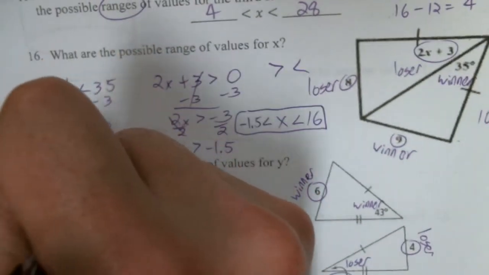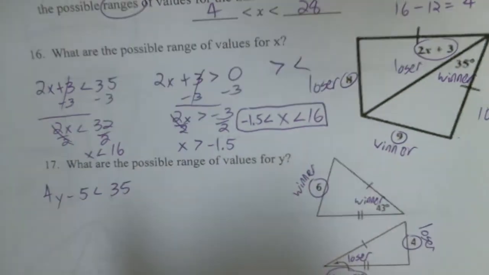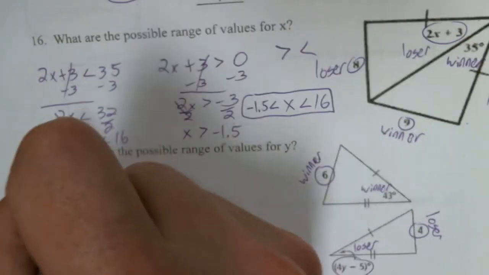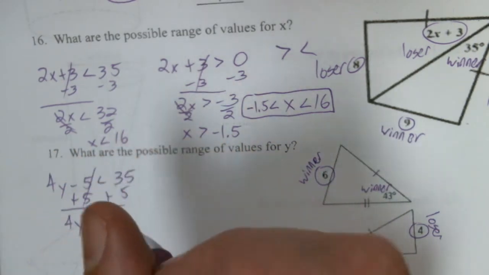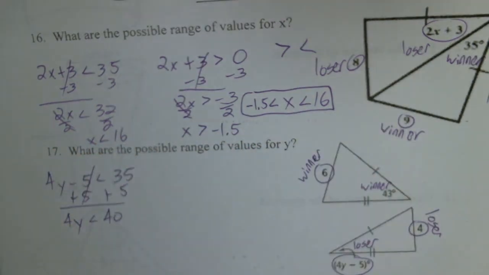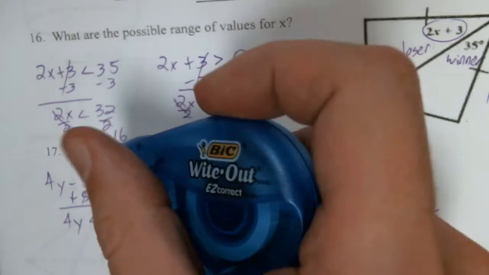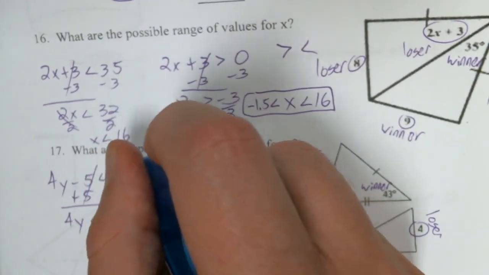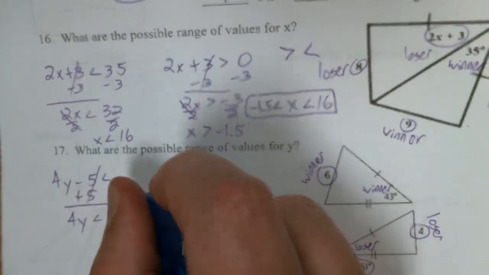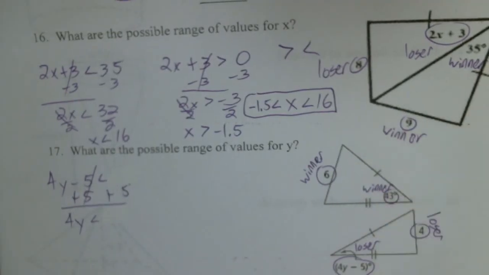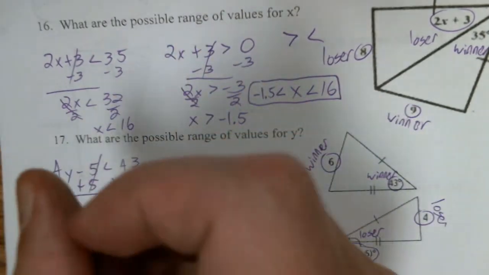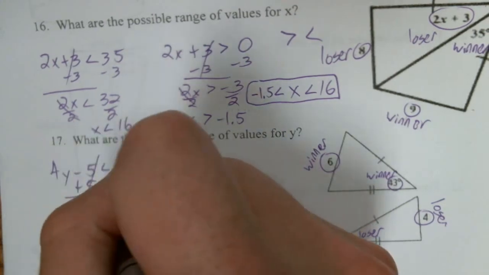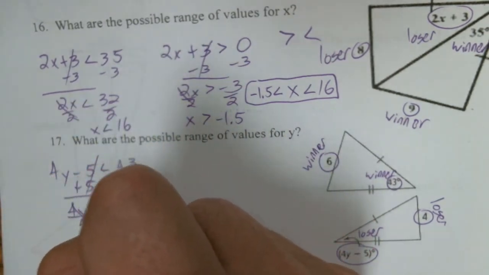So our first inequality says 4y minus 5 is less than 35. I'll add 5. 4y is less than 40. Oh, I'm sorry. I'm looking back at the wrong problem. Y'all are probably yelling at the computer screen there. Yeah, 43. Probably helps if you look at the right problem. All right, so if I add 5, I get 48, and I'm going to divide by 4. y has got to be less than 12.